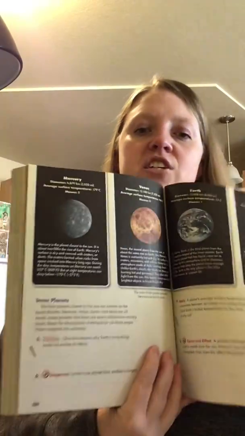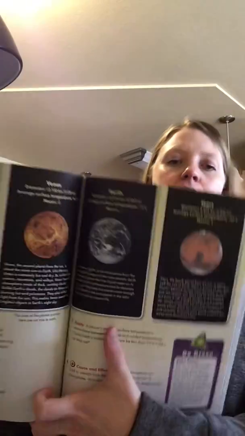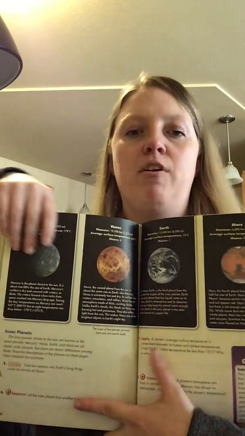Okay, on the next page, you're going to read specific information about the 4 inner planets. So they're the ones that are the closest to the sun, and they're on the inside of that asteroid belt that I was telling you about. They're Mercury, Venus, Earth, and Mars. So there's just a quick little thing down here about the inner planets. They would be the smaller, rockier planets, but you do need to read these boxes up here that give specific information.